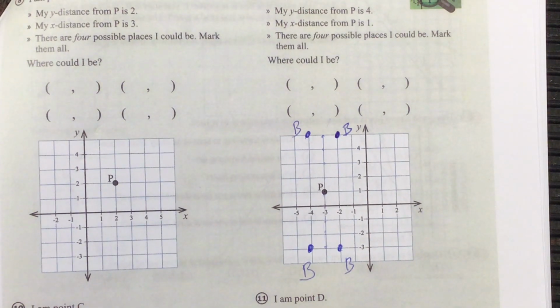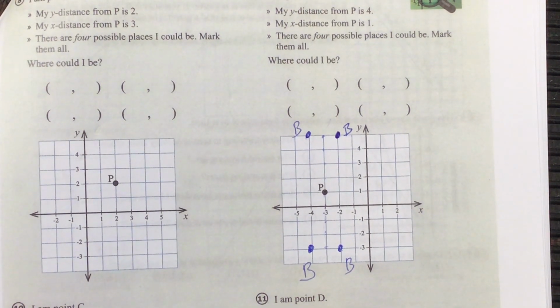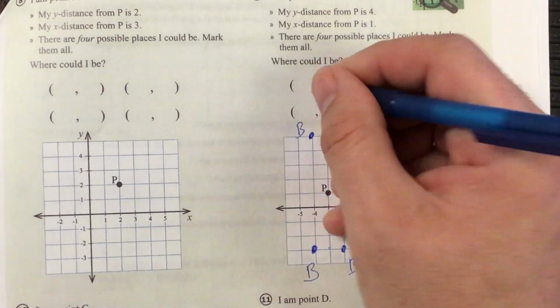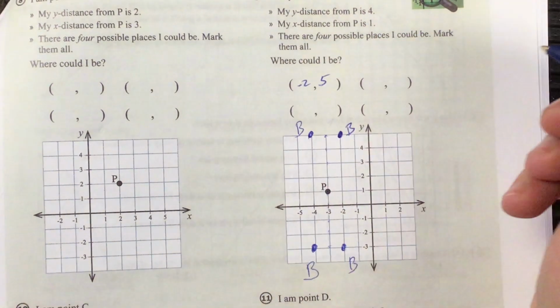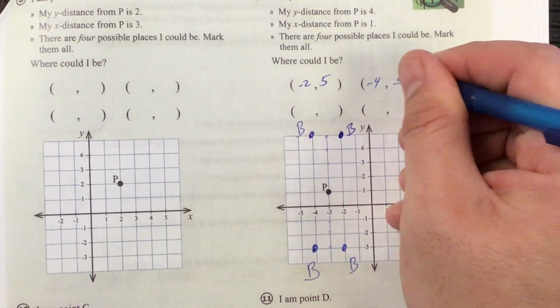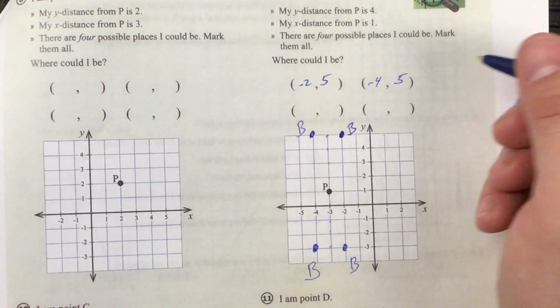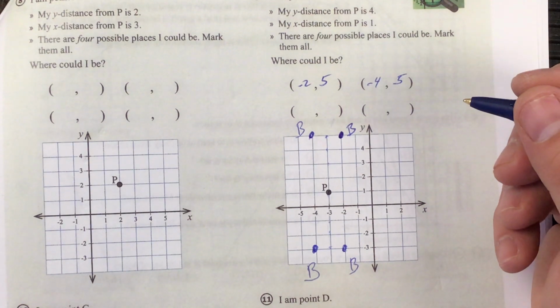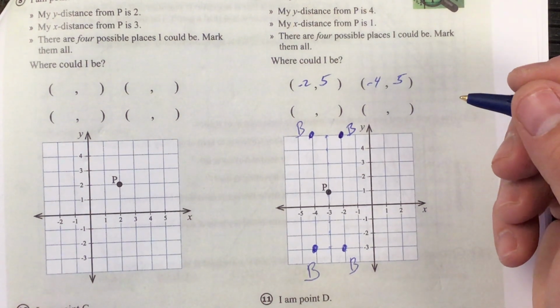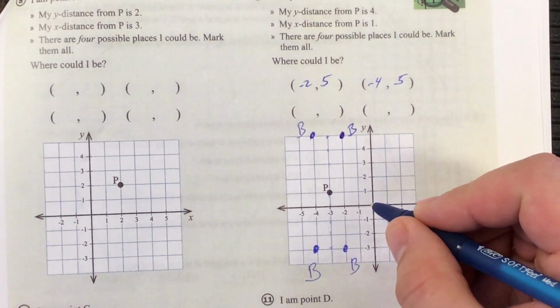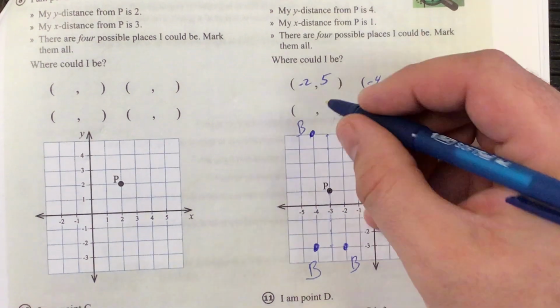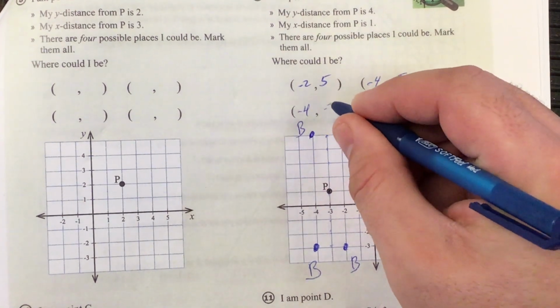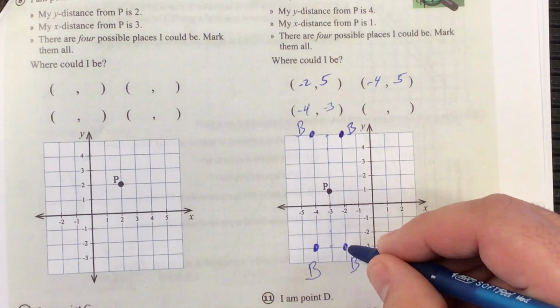Can you tell me their points? Negative 4, 5. Negative 2, 5. Landon? Negative 4, 5. Yep. Negative 4, 5 again? No, how can it be the same point twice? Negative 4, negative 5? No. Negative 2, negative 5? Oh, whoops, I meant negative 4 and negative 3. Negative 4, negative 3. And negative 2, negative 3.